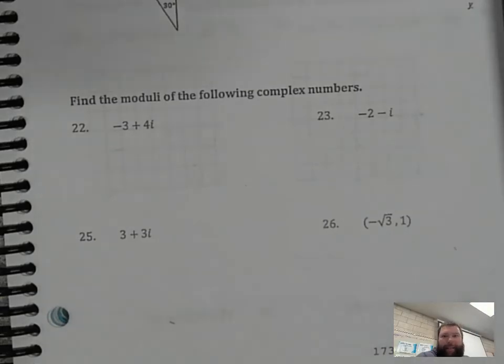Okay, everybody. So here is the review of the polar form complex numbers, all that fun stuff.